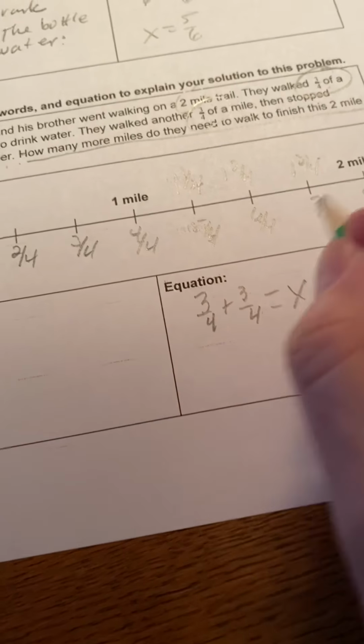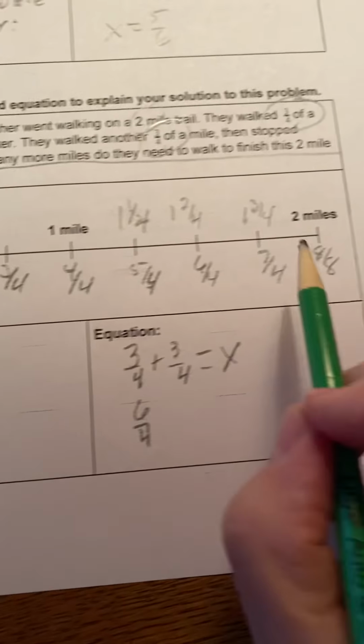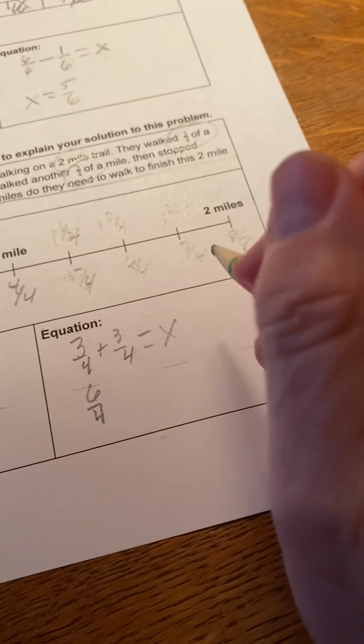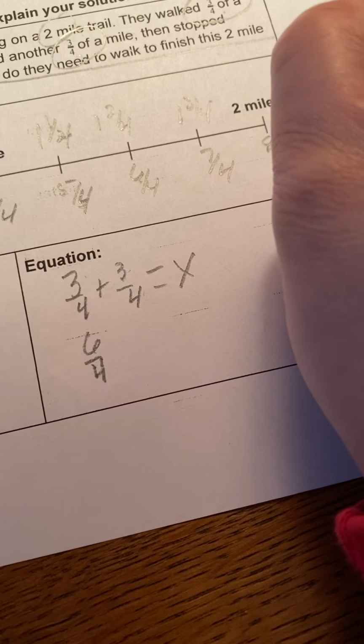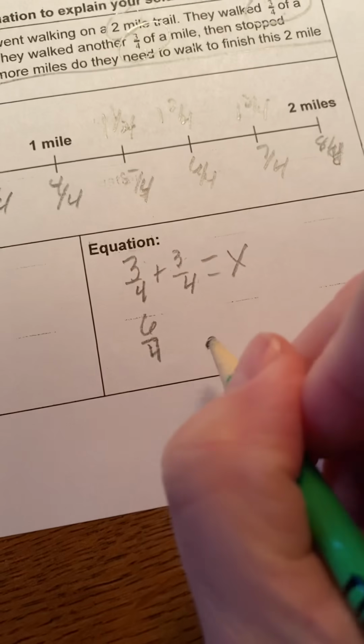3/4 and 3/4, 3 plus 3 is 6. So I got 6/4, right? Well, if I look at my number line, I need to get all the way to, what did I write 8s there? Oh, 8/4, sorry. I need to get all the way to 8/4, and I'm at 6/4.